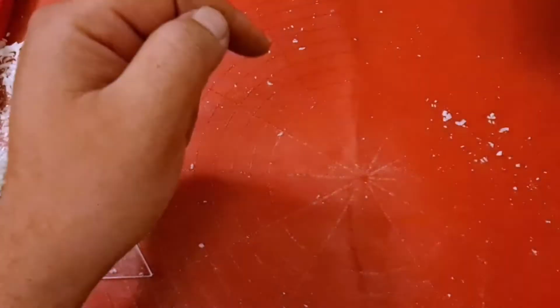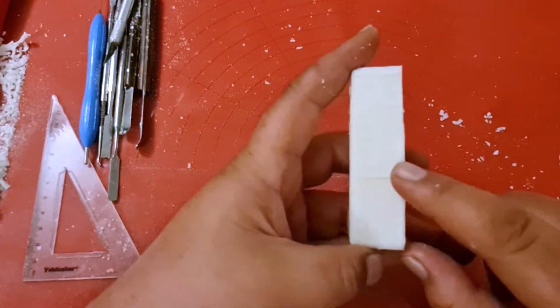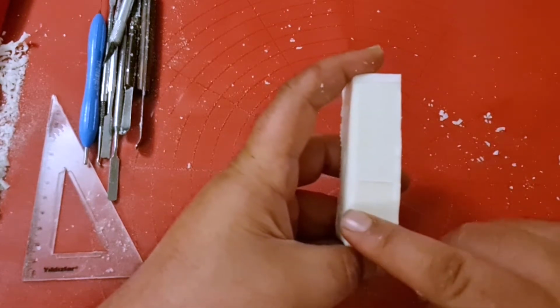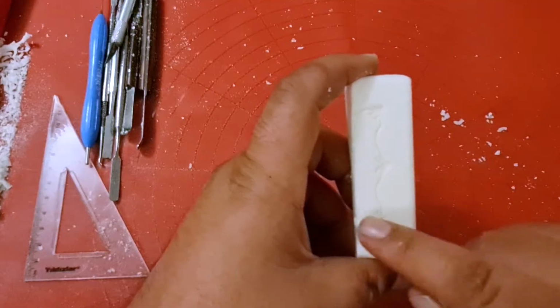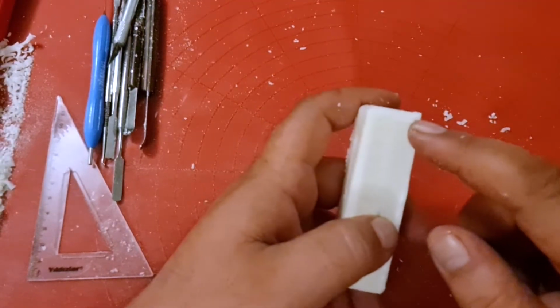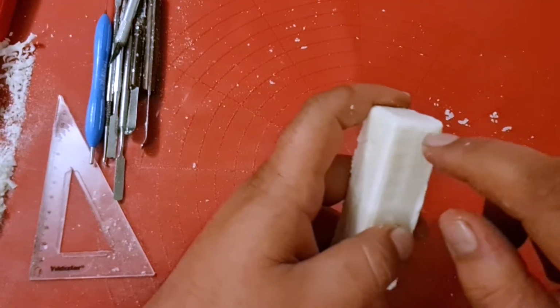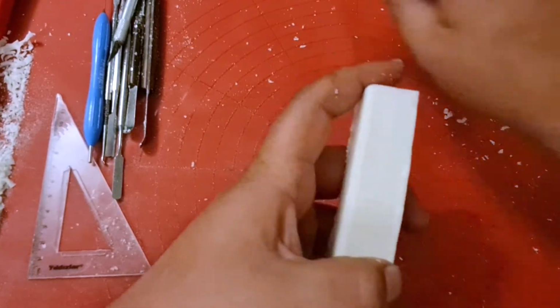So I have a pre-cut block here. This will be the mesiodistal of our tooth, and this will be the buccolingual side of our tooth. This will be the crown and root length. Root length should be up to here. There is a line there, and this will be the crown part.